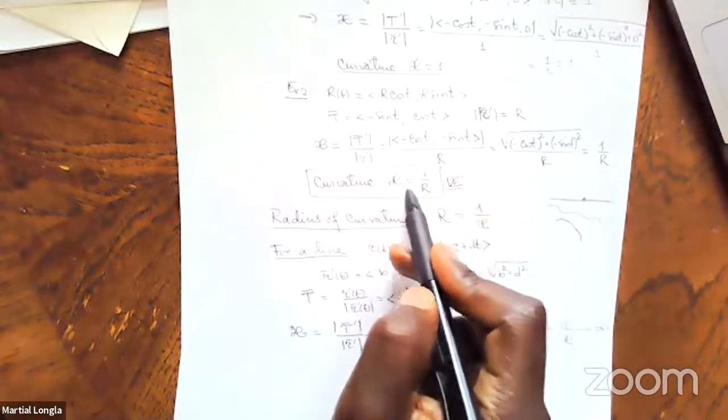And you can see for the circle right here, I computed that example, and you see that the curvature is 1 over the radius of the circle. So the radius of curvature in this case is exactly equal to the radius of the circle, right? That's a perfect case.